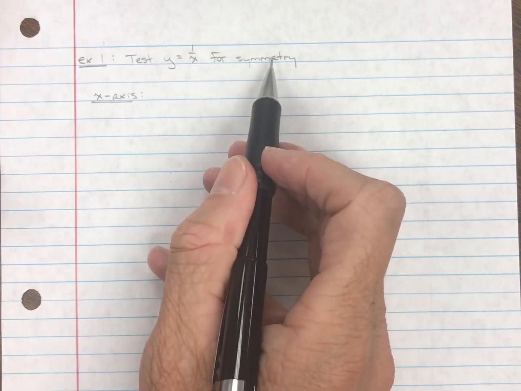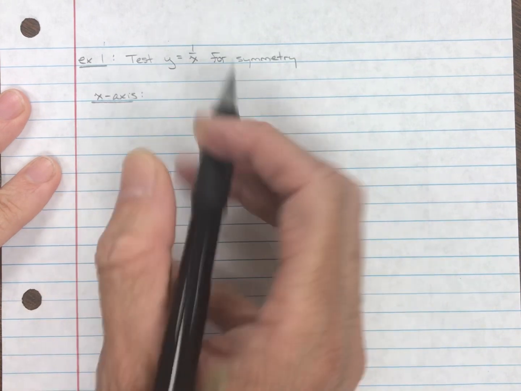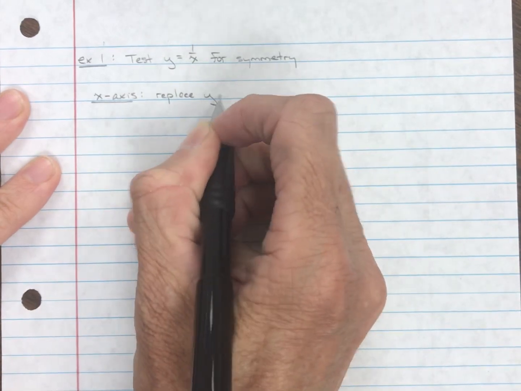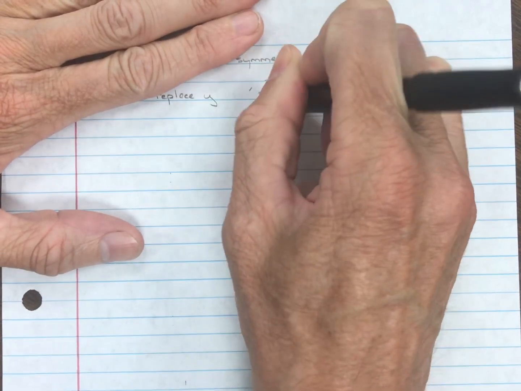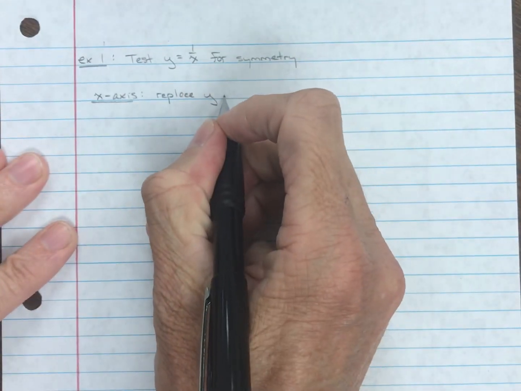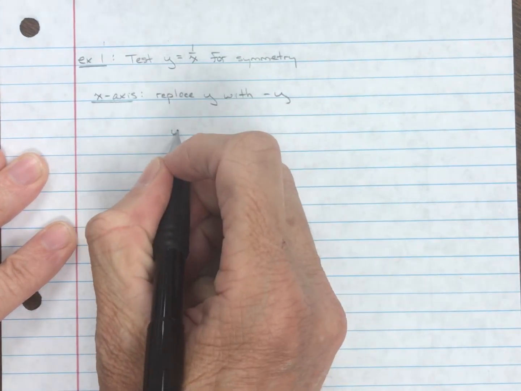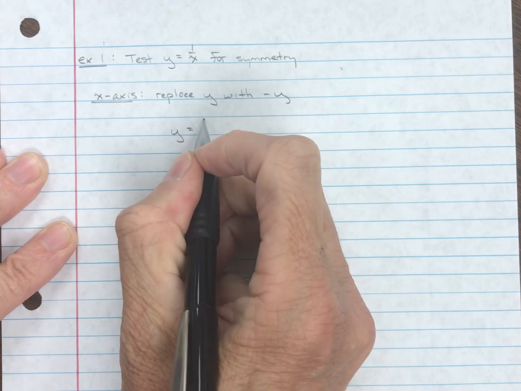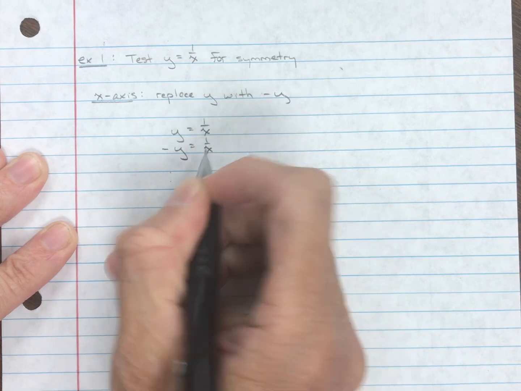Okay, so here we are at example 1. Let's test y equals 1 over x for symmetry. Okay, so symmetry about the x-axis. All right, we know. Replace y with the opposite of y. Okay, so here is my equation. My equation is y equals 1 over x. Let's replace y with the opposite of y.